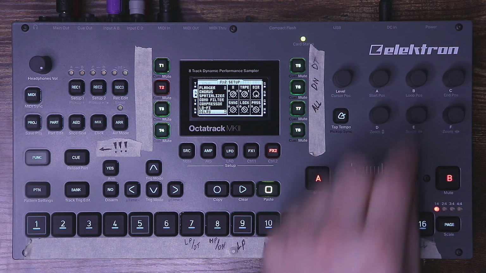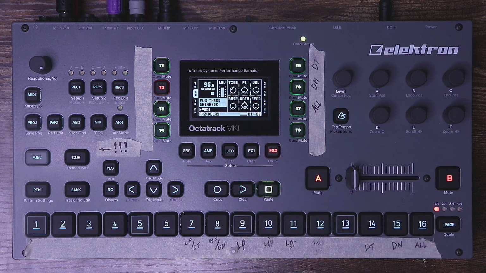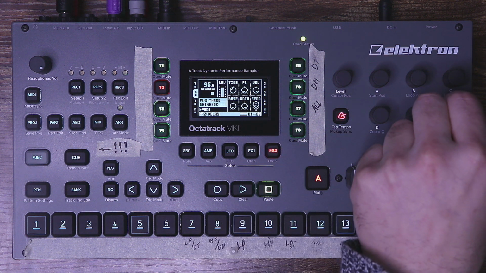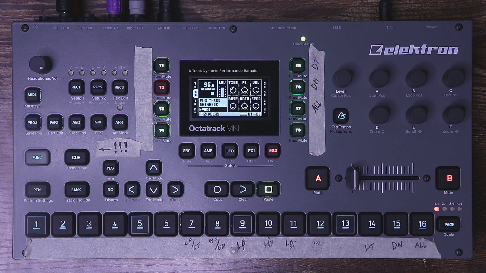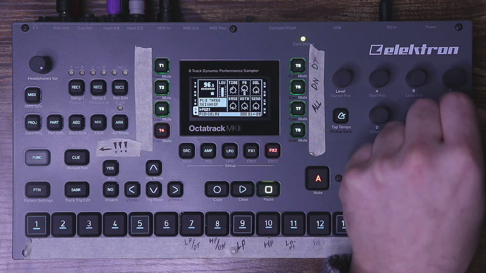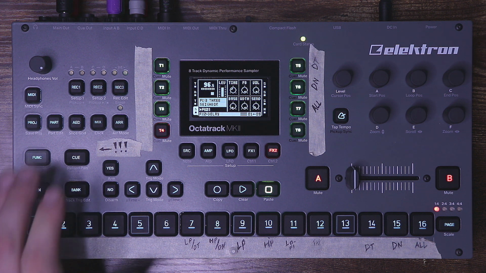I'm going to use ping pong, turn tape off, and turn lock on. These are the settings for the freeze delay. Make sure your send is above 0 and your feedback is at 100%, which is 127. Let's do this again for the neighbor track below the Digitone input. Cool. We now have freeze delays on both the end of the chain for the Digitakt and the Digitone.